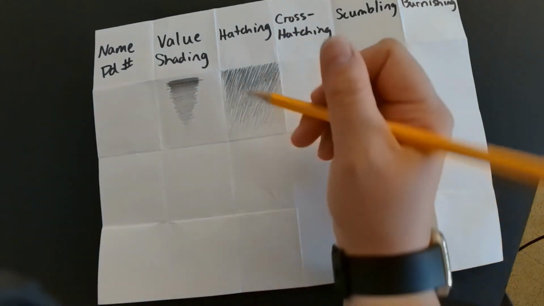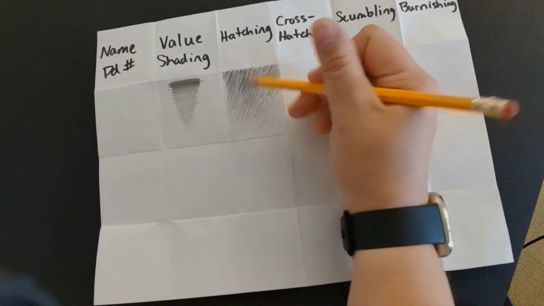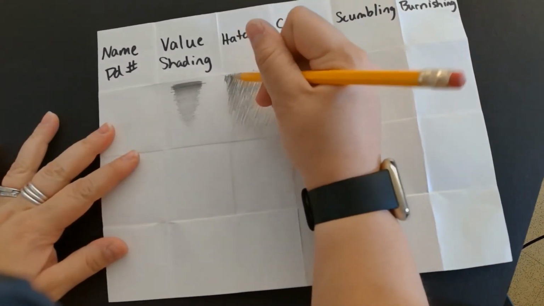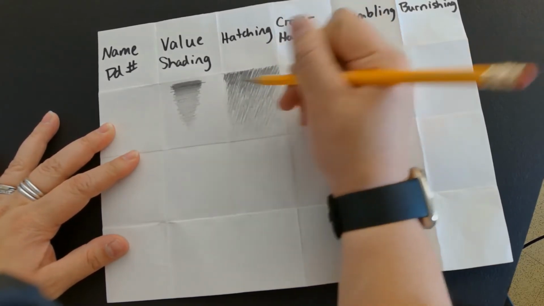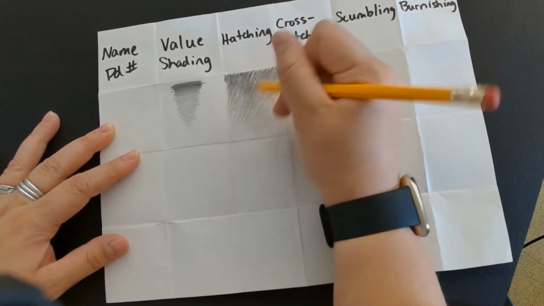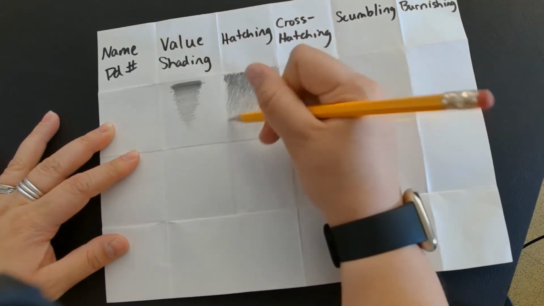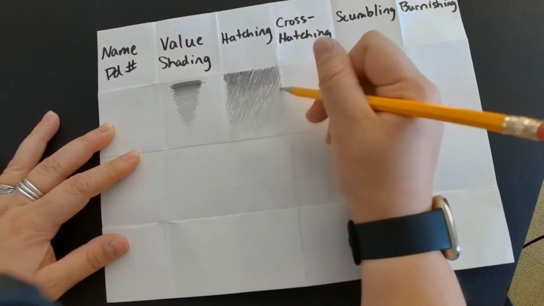Okay, so again, you're filling the whole box in dark to light. Okay, the top should be obviously darker than the bottom. All of the values should kind of be even. You should have an area that's dark, an area that's gray, and an area that's light at the bottom.